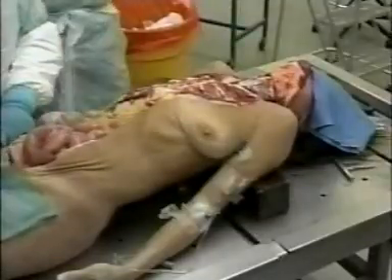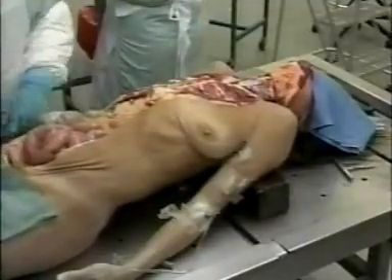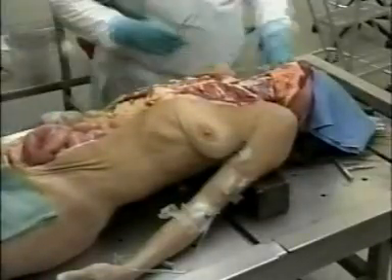Okay, what he's doing now is reflecting back, cutting where the diaphragm or the breathing muscle attaches to the side of the body and exposing the peritoneal cavity or the abdominal cavity.